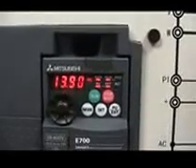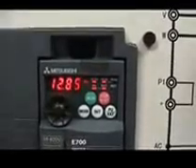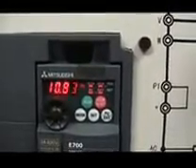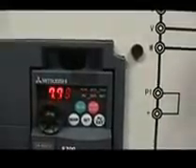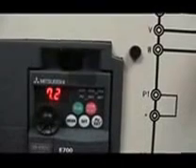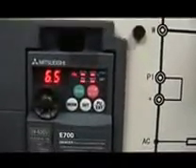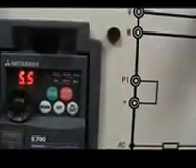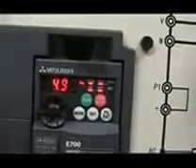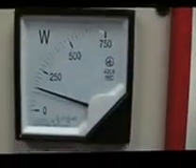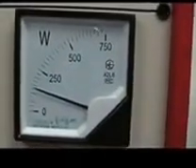When we decrease the input frequency to 5 Hz, it will lead to the wattmeter dropping to 125 watts.